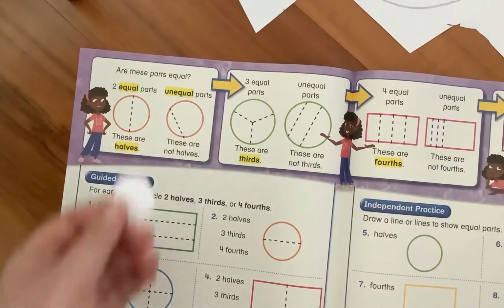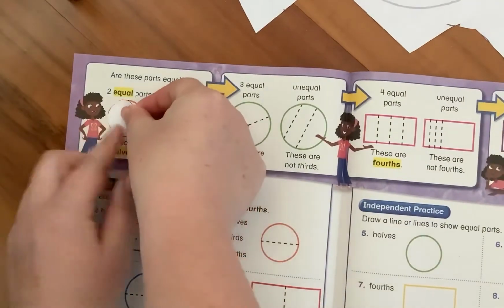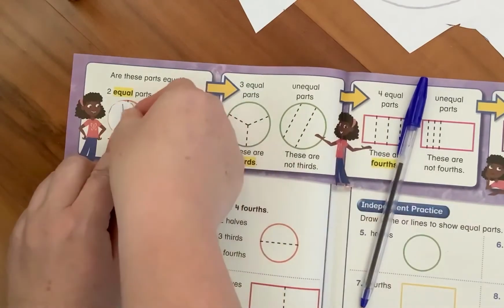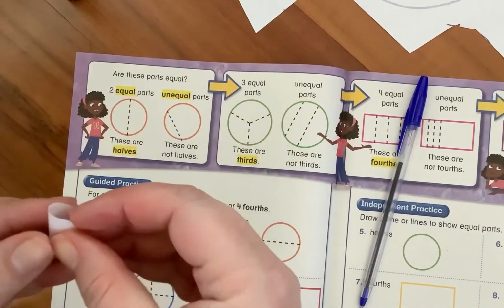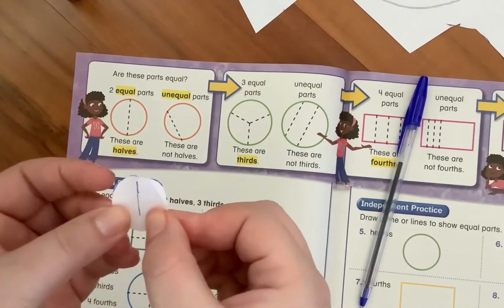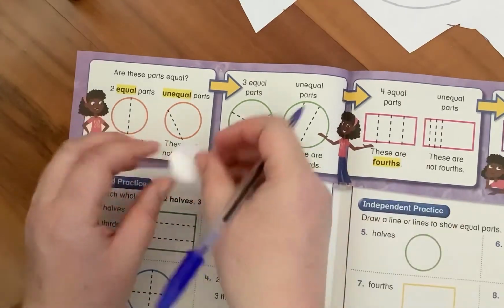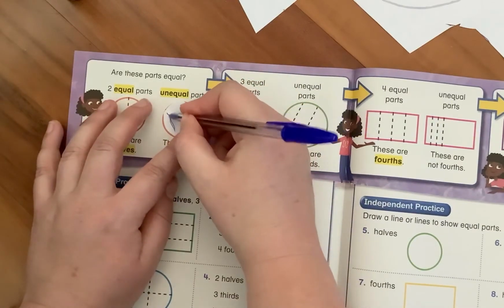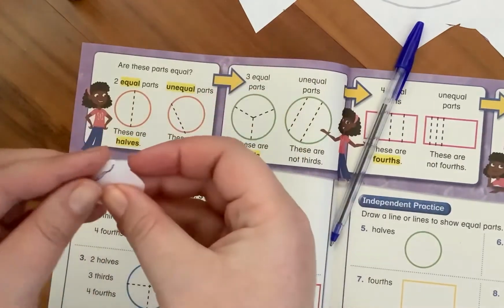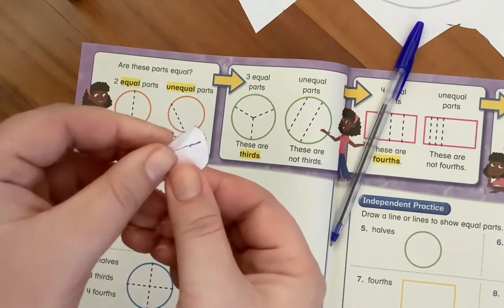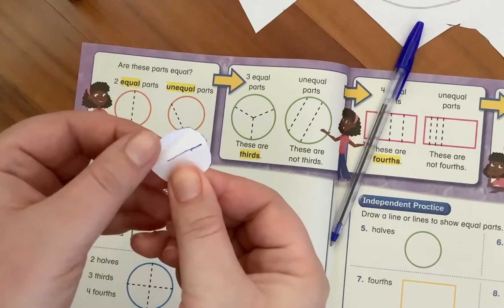Okay, so here's my circle. If I fold it on this line right here, I should be able to fold it right in the middle, and they're two equal sides. So they are equal. However, if I was going to draw the line here where it shows and try to fold it, one side is clearly much bigger than the other side, so they would be unequal.